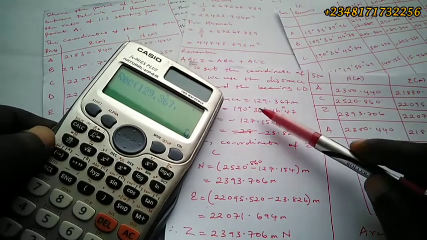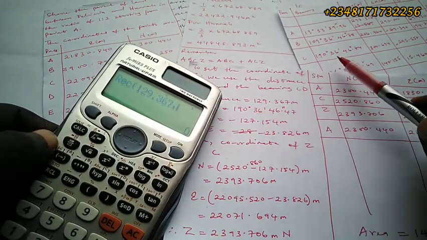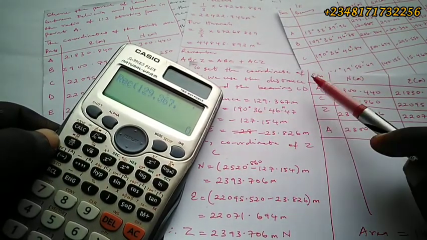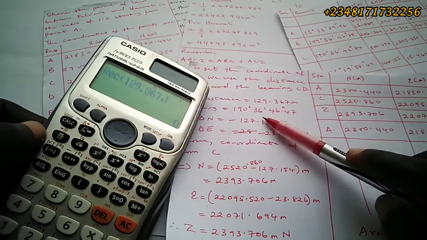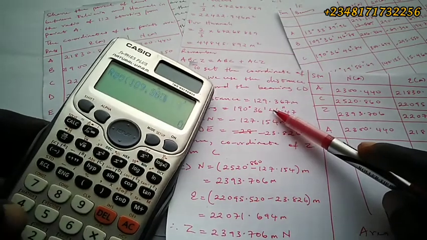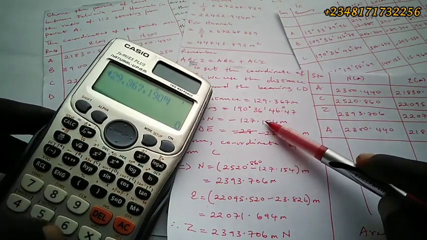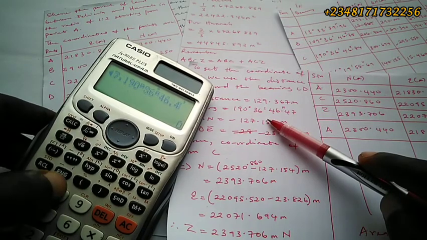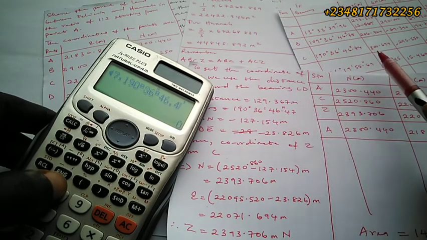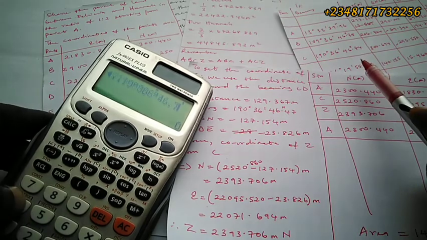The bearing we are using is the bearing of CD, because CZ is actually on that particular line. Are we together? Good. So the bearing is 190 degrees 36 minutes 46.74 seconds. Are we together?